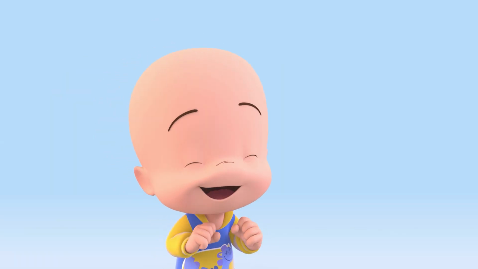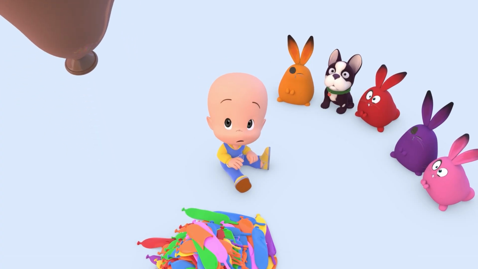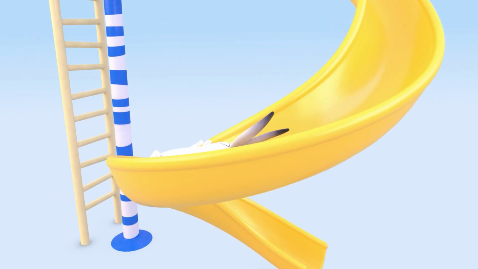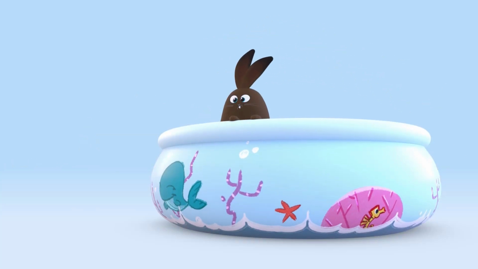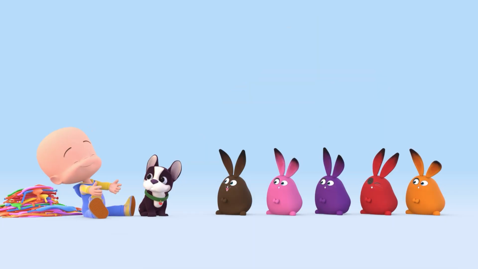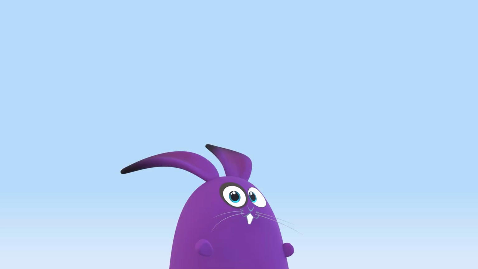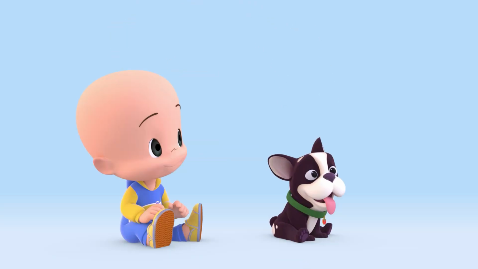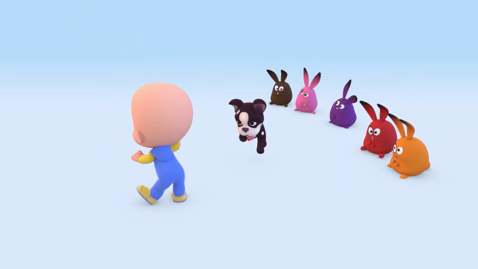Brown balloon. Brown rabbit. 1 orange, 2 red, 3 purple, 4 pink, 5 brown. Yeah!